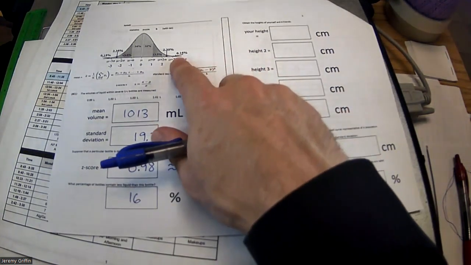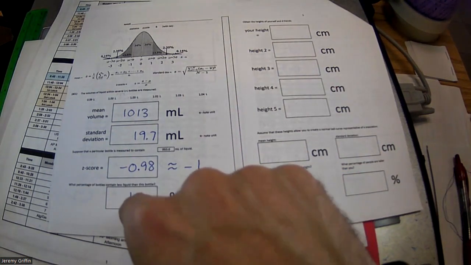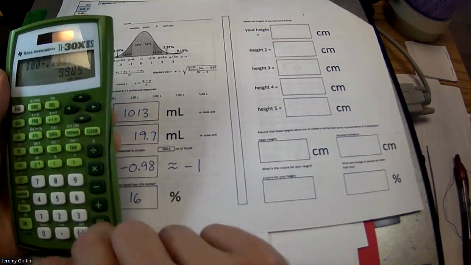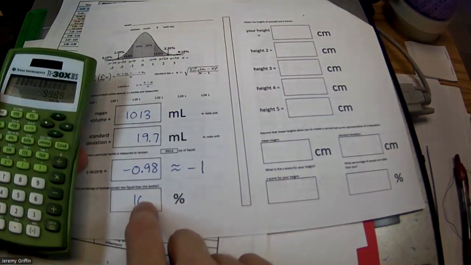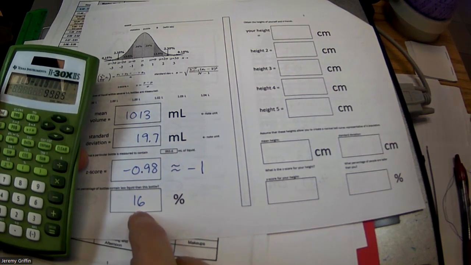Who has a z-score they want me to run for them? What's your z? You have +3? Ooh, all right. If you have a z-score of +3, that means 100% minus 0.15%, so 99.85% of bottles have less liquid than that. So you won the lottery.